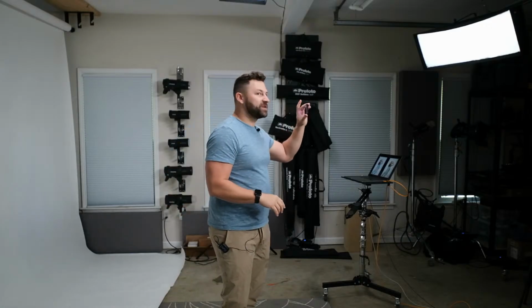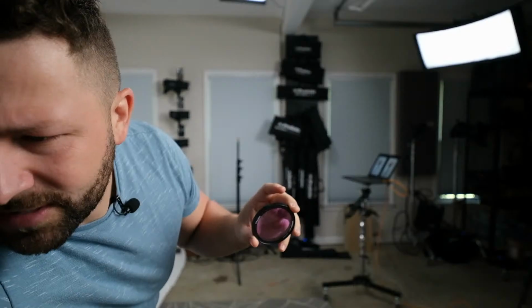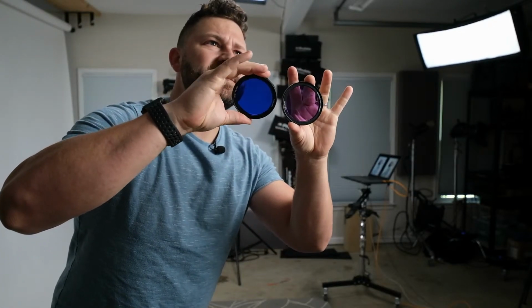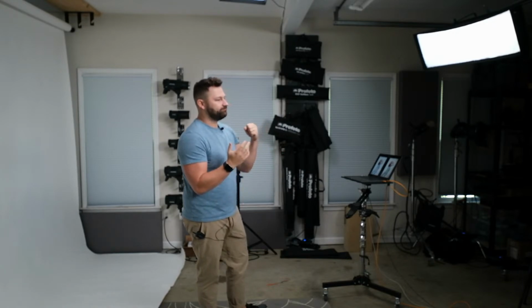So if you were to use something like this, what do we have here? We have the light lavender. This light lavender is not going to suck up nearly as much as something like that. You can see the deep blue there. This deep blue gel right here is going to absorb a lot more light. So the darker, the more saturated the color, the more light loss you're going to have. But yes, there is going to be light loss on anything that you put in front of your light that's not clear or like a Fresnel or something like that.